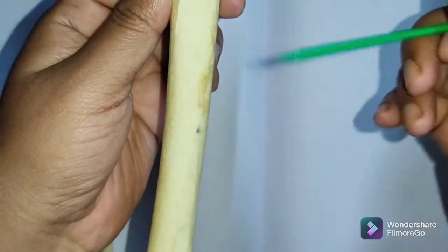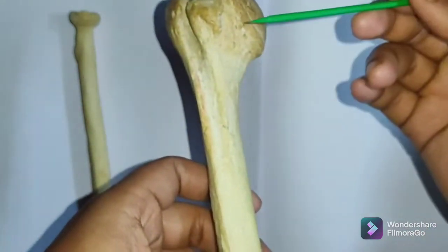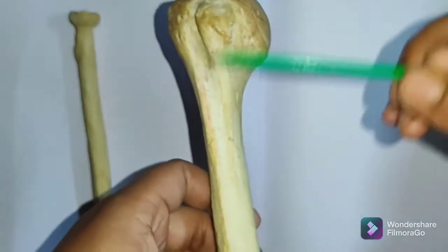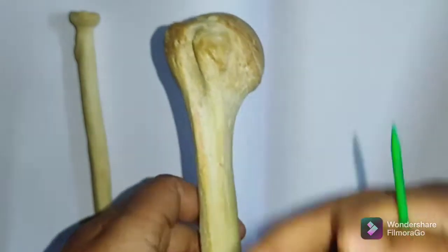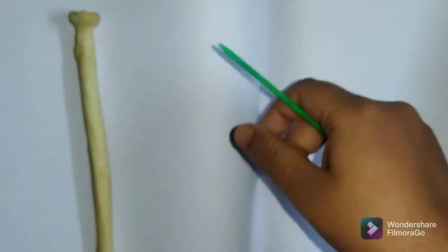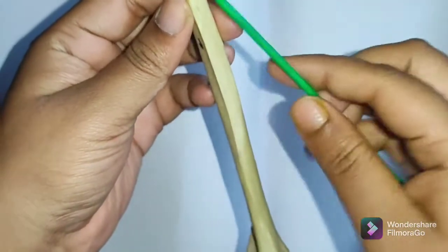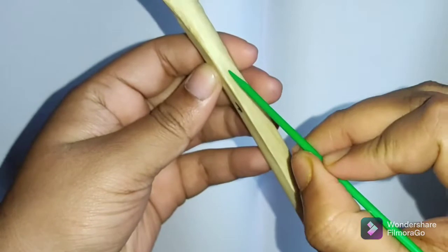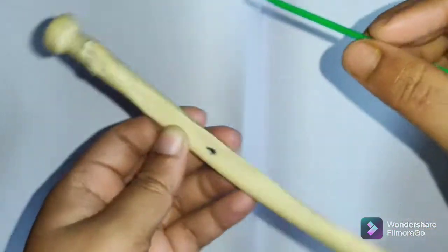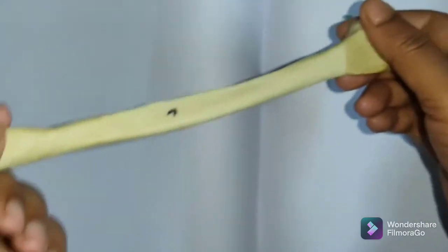So what did it mean? It meant that the humerus is growing upwards. So in the case of the humerus, the upper end was actually the growing part of the bone, as the nutrient foramen was directed downwards. But unlike that, in the radius the nutrient foramen is directed upwards, which means that the lower end of the radius is actually the growing part of the bone.